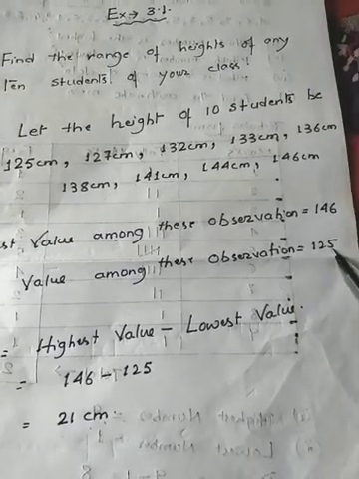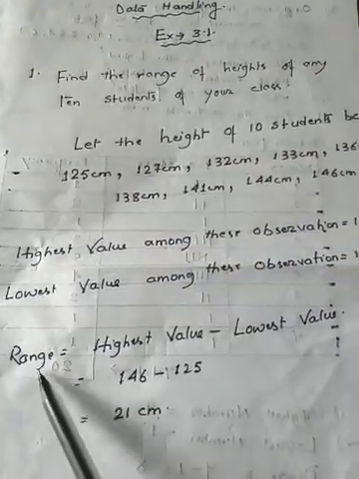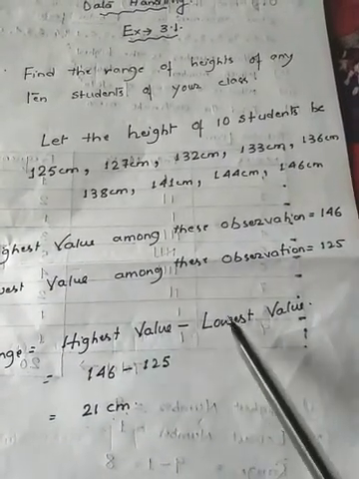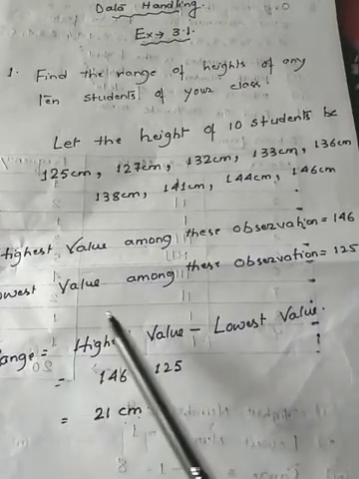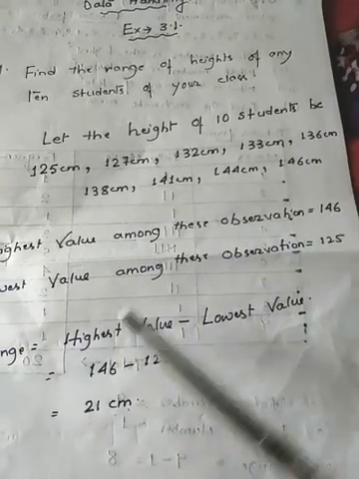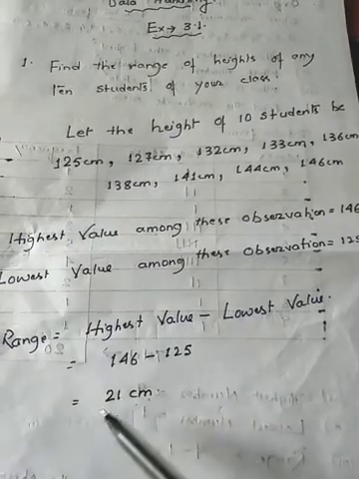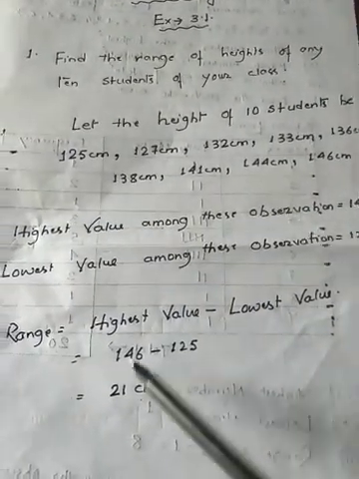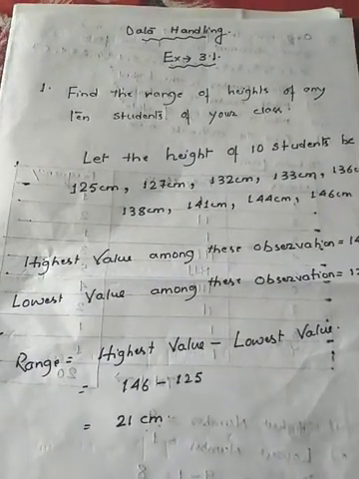So it is 125. Now if you want to get the range, what is the formula of range? Range is equal to the highest value among the observation minus the lowest value among the observation. The formula of range is always highest value minus lowest value. Now just put in the values: highest value is 146 minus lowest value 125. Just get the difference, which is 21 centimeter. So the range of this observation is 21 centimeter. This was the solution of question number 1.